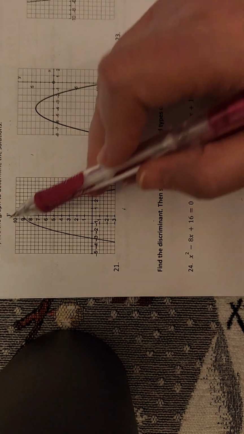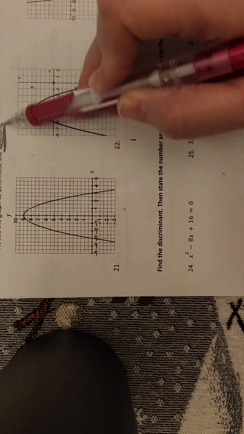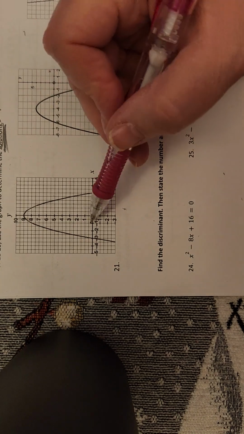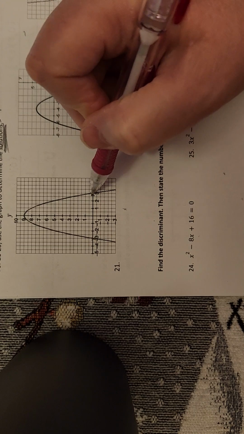Okay, on here, this is super simple, right? They want to know what the solutions are. And remember, I've said it time and time again that the solutions and the x-intercepts are the same thing. Okay, so it intercepts the x-axis right here at -3 and +3.